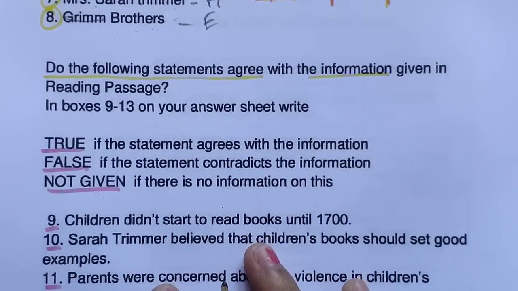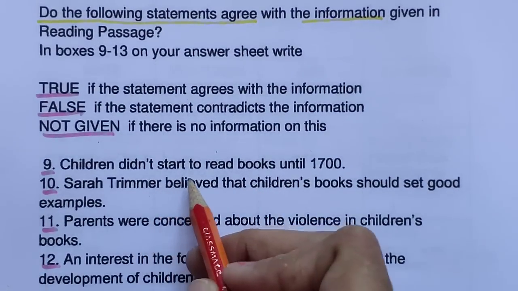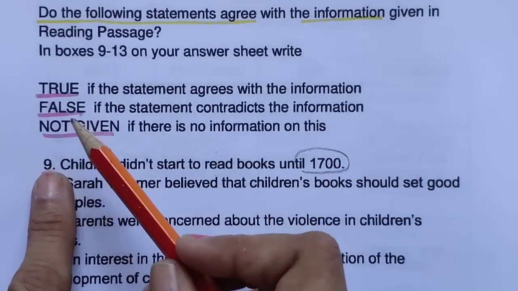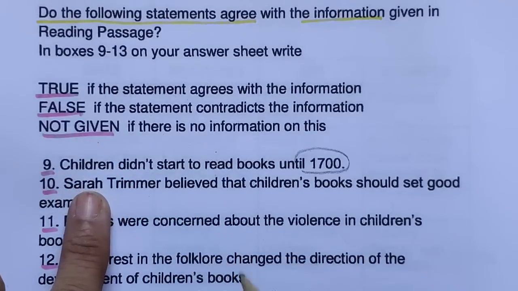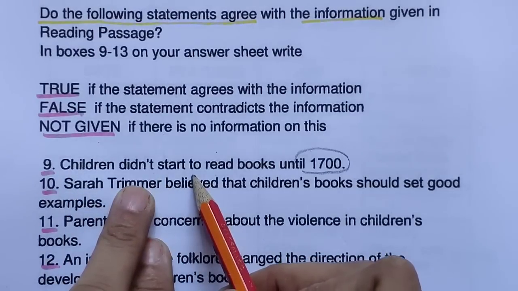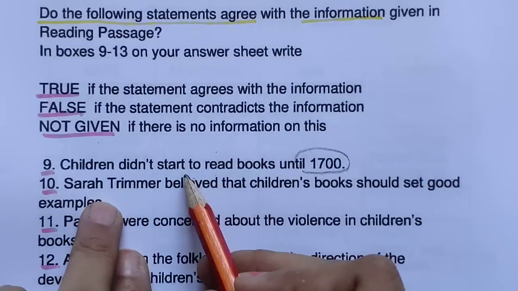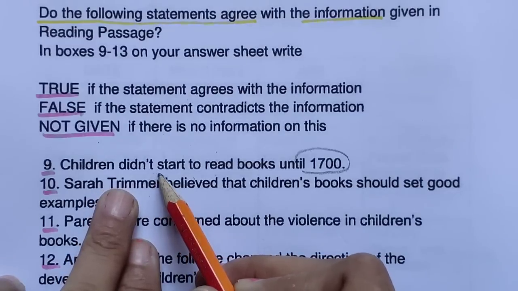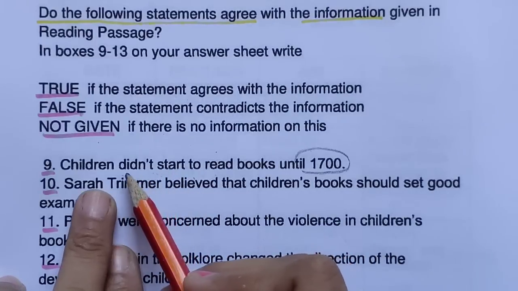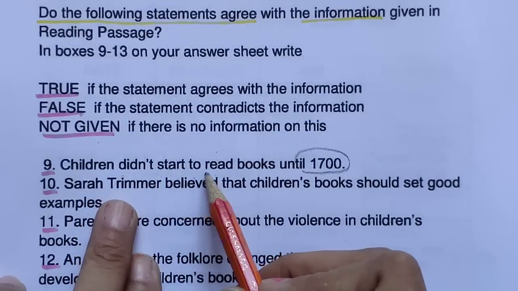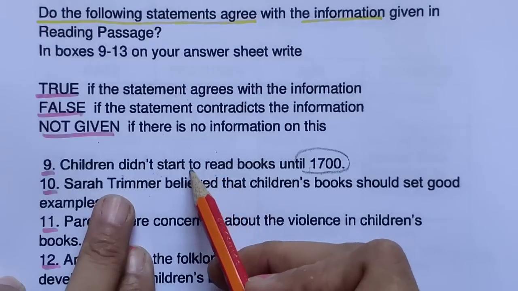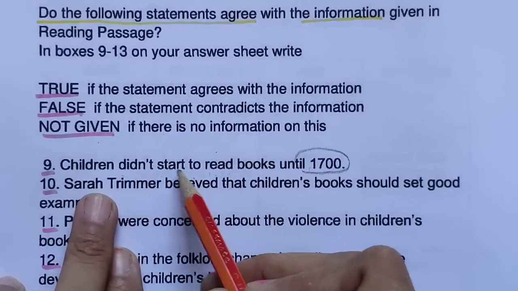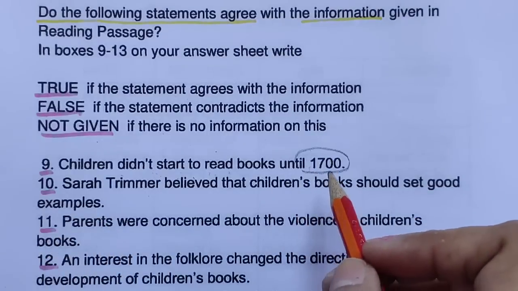Now coming to true, false, not given. Children didn't start to read books until 1700. How is it to be decided whether it is true, false, or not given? If children did not start, they did not know how to read children's books, then definitely true will be there. And if they knew children's books before 1700, then false will be there. And if the writer is not describing whether children were reading books or not, then it will be not given.